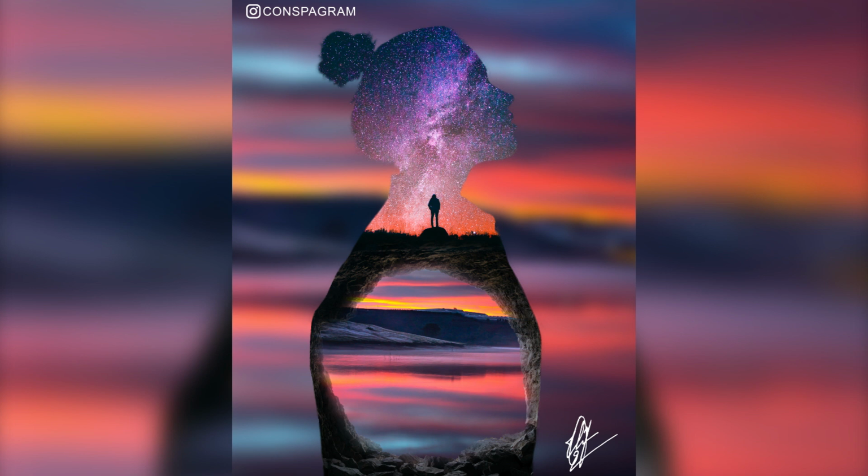So this video will be about double exposure. Double exposure is a technique in which we merge two different images, or more than two, there can be many, merging multiple images into one to create a new image, which is a super cool technique. So I'm gonna be showing you that. So just stay till the end of the video.